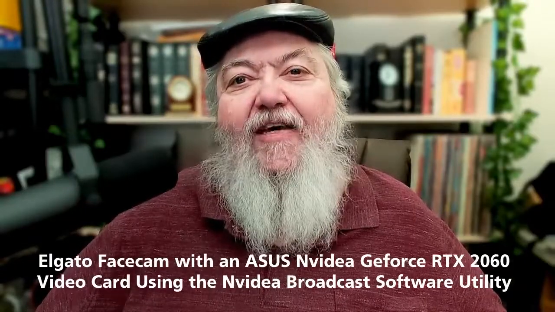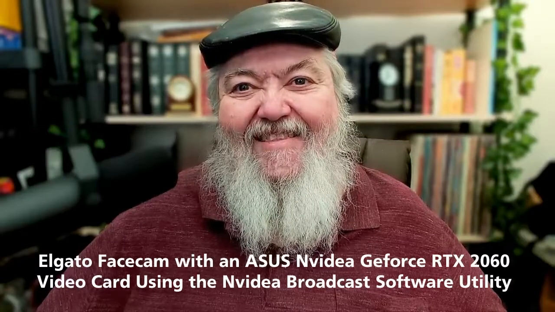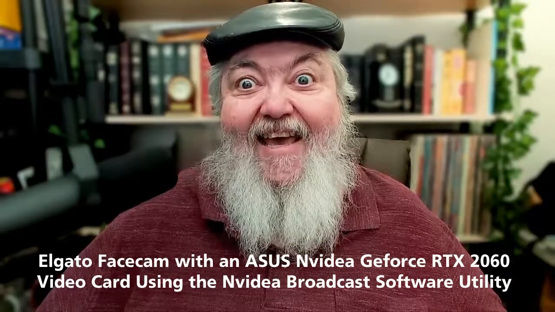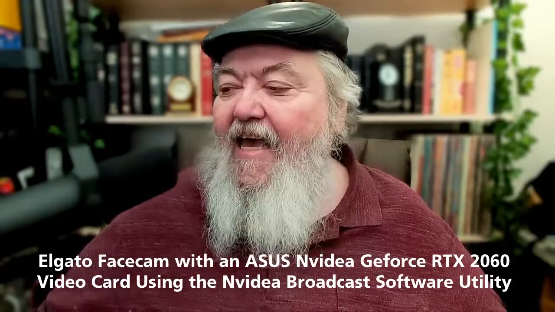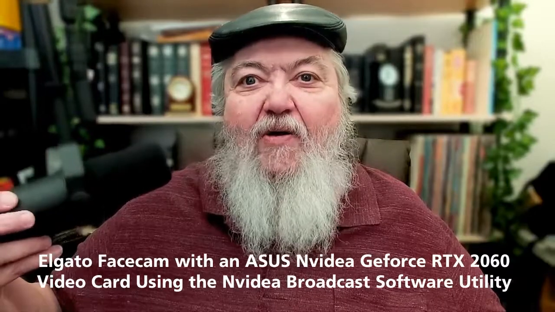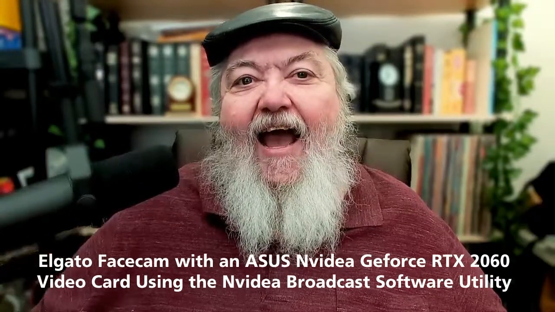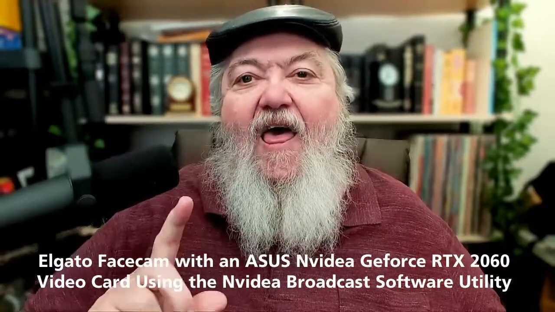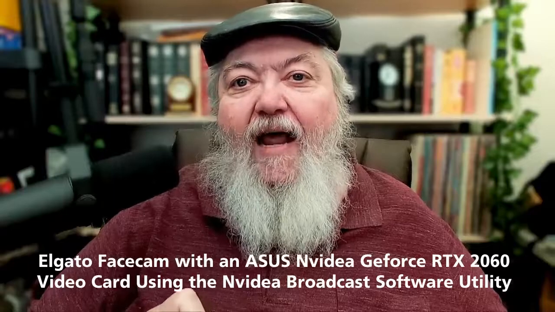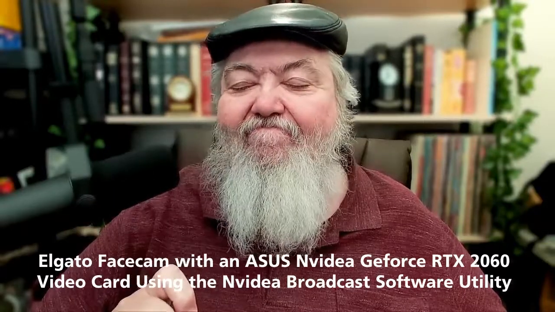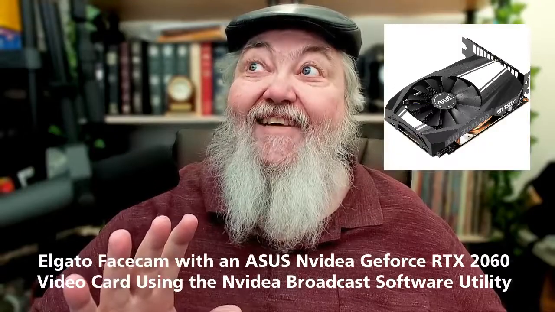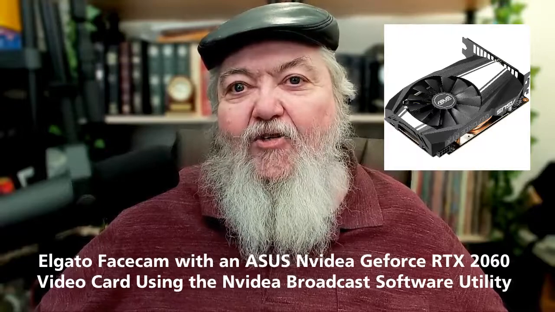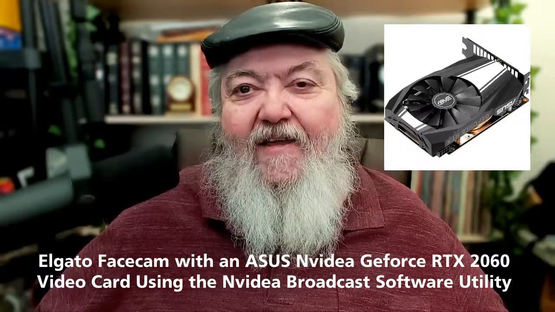This is the Elgato Facecam. You say, but Dr. Bill, look at that bokeh effect. Yes. Even the microphone has been bokeh'd. How is that possible? Because this is a webcam, but I finally got, drumroll please, yes, I finally got an Nvidia RTX 2060 video card.